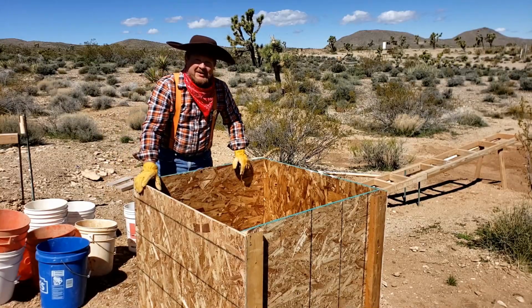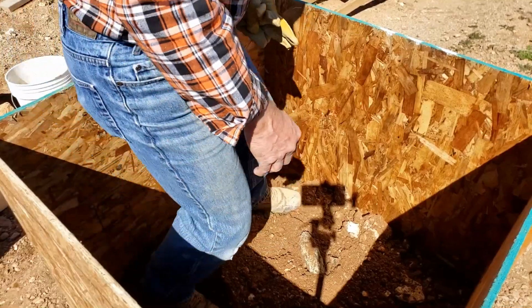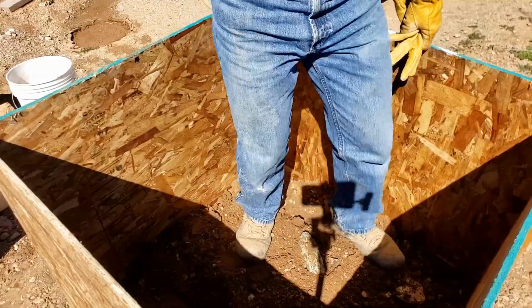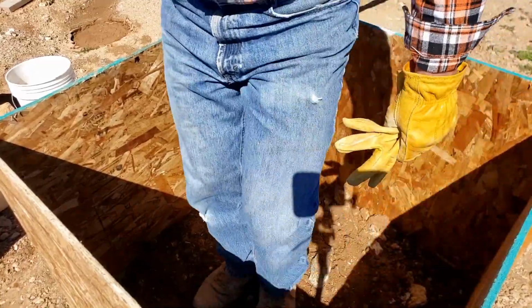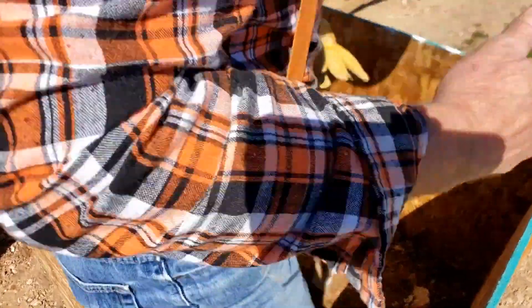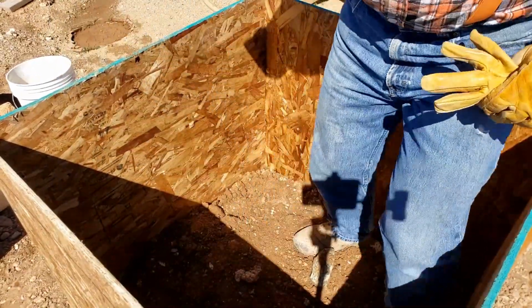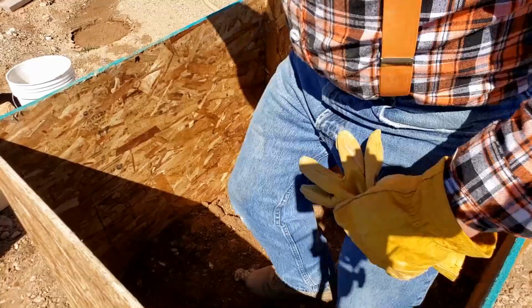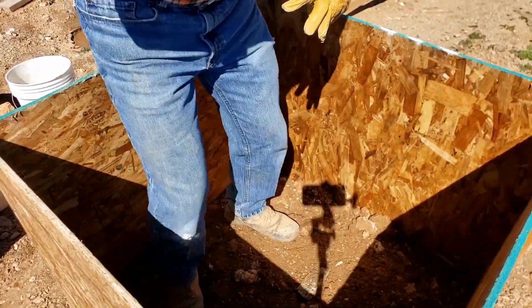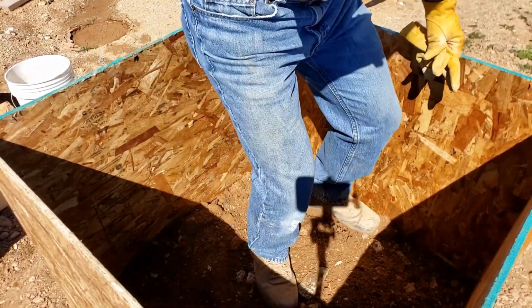Okay, our first 10 buckets are in. So now we're going to help squash and compact this dirt down as much as we can. I sort of feel like I'm squashing grapes, but it's more like squashing dirt clods. And let me tell you the reason why I'm doing this.